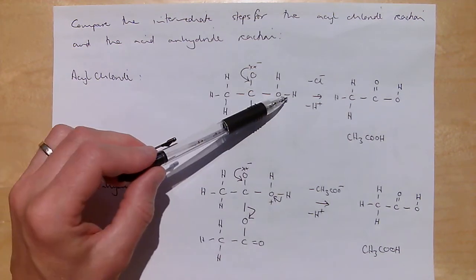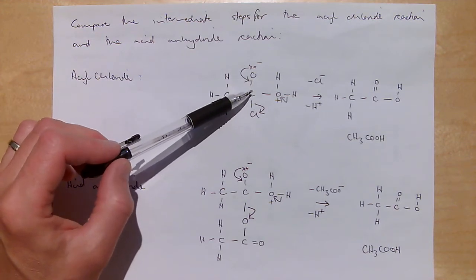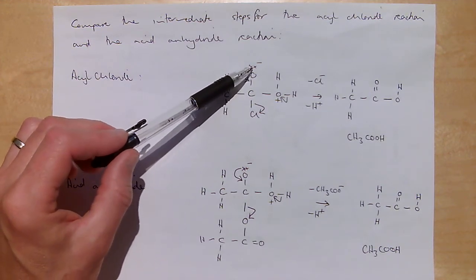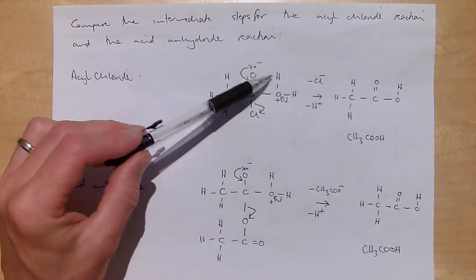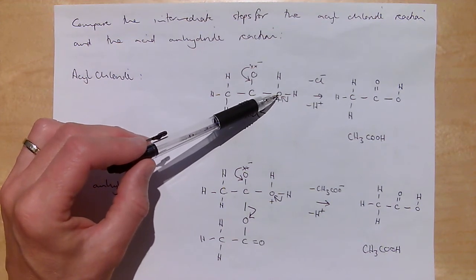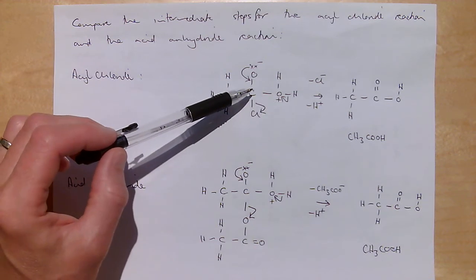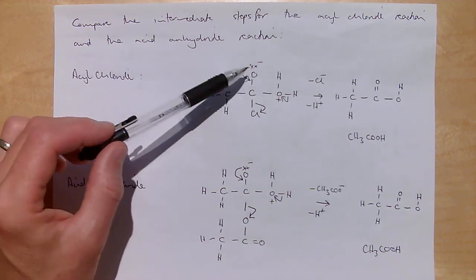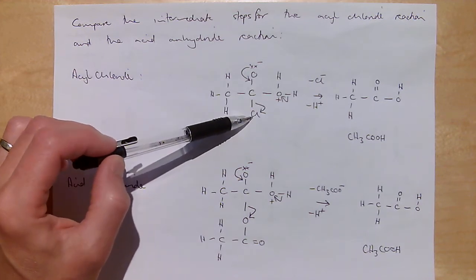Once that water is added to the C double bond O group, it causes that C double bond O group to become a C single bond O with a negative charge on it. The oxygen of the water has got 1, 2, 3 bonds. It only likes to have 2 normally, so we've got a positive on there. This positive attracts that electron density through there, repelling those electrons, causing that to be eliminated.